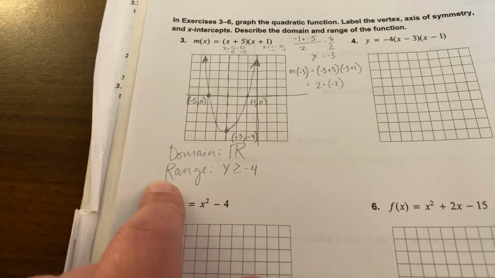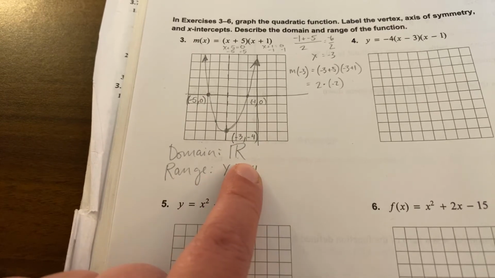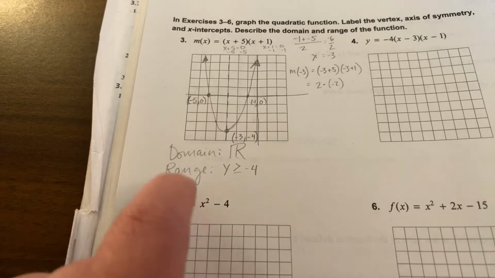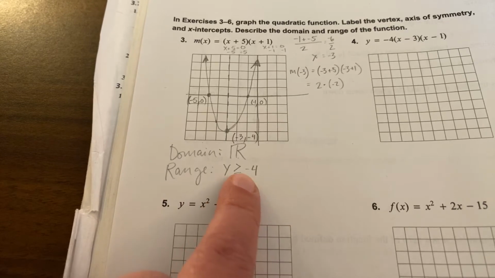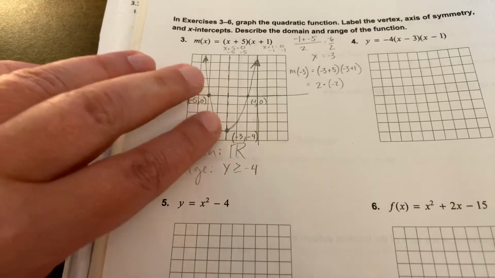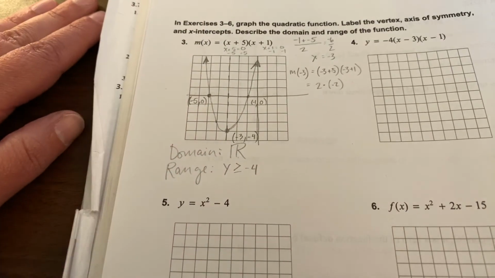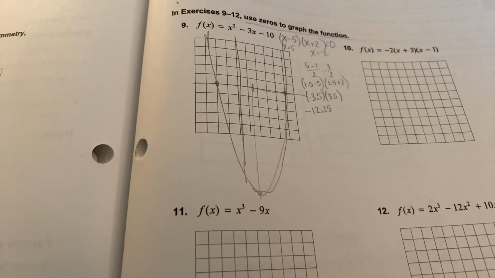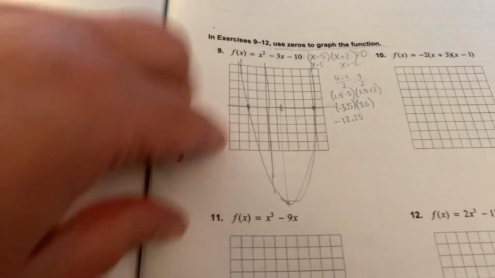Now with all quadratics, the domain is all real numbers. And the range here is y is greater than or equal to negative 4 because this is a minimum. All the y values are higher than negative 4. All right, let's do one more problem here.